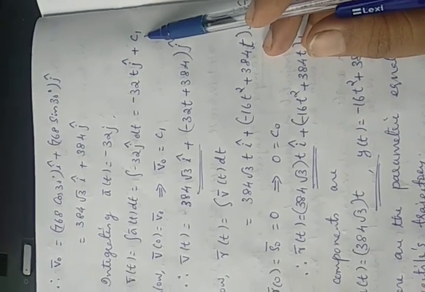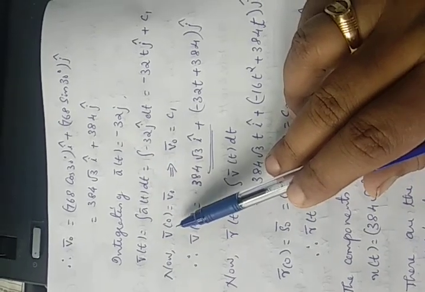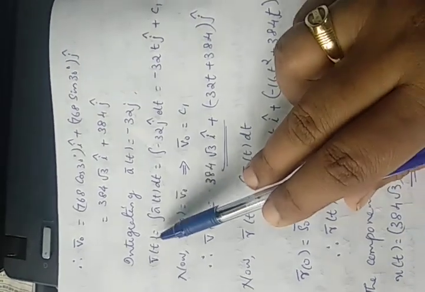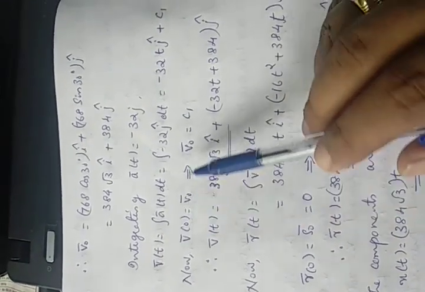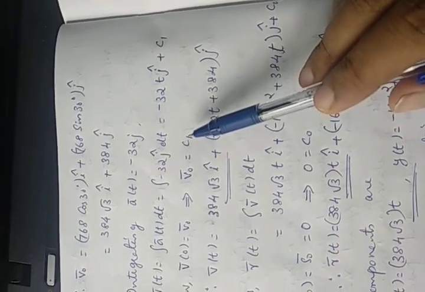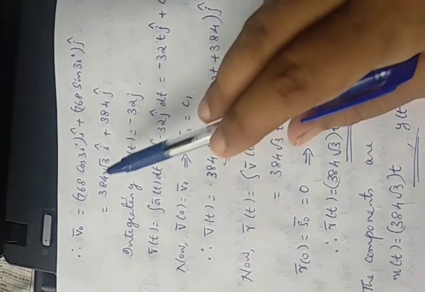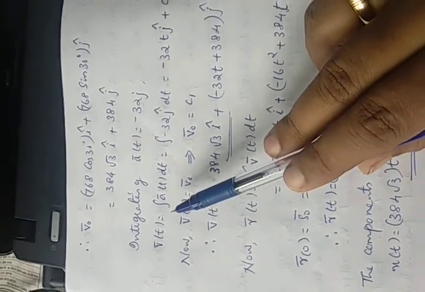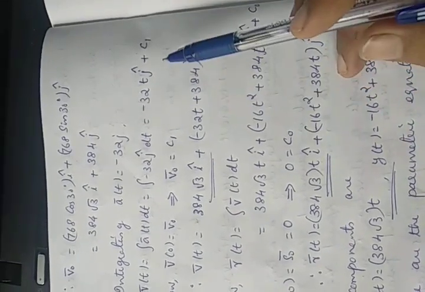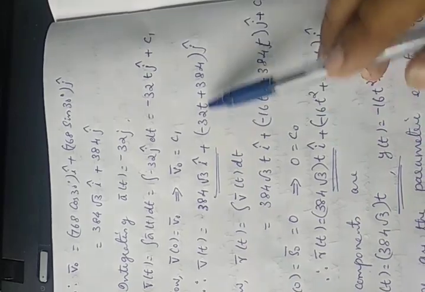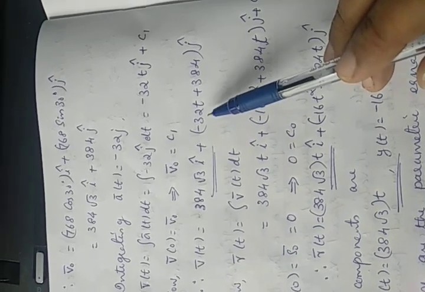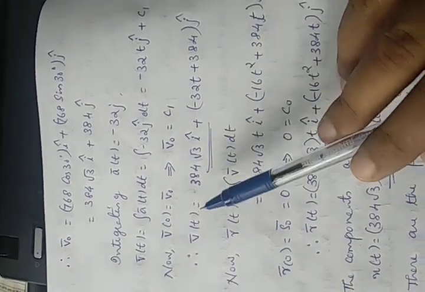Now to find the value of c1, we use the condition that the initial velocity is v naught, that is v bar of 0 is equal to v naught bar. So putting t equal to 0, the left-hand side becomes v naught bar, and on the right-hand side the time term is 0, so we get c1. So c1 is equal to v naught bar, and v naught bar is equal to this. Substituting, we get v of t is equal to minus 32 t j plus this vector. Rearranging, we get 384 root 3 i plus (minus 32 t plus 384) j. This is the velocity vector.